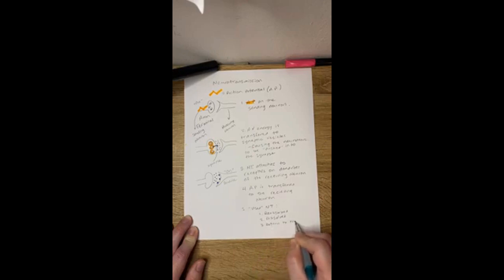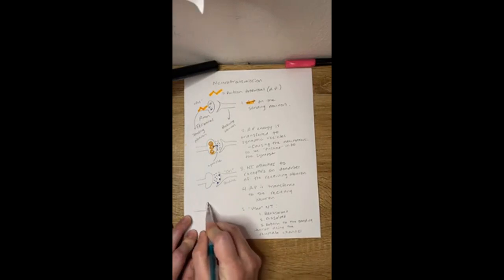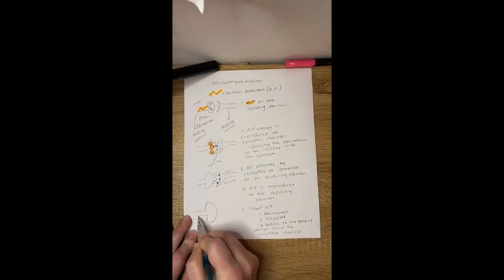to the sending neuron. And we're focusing on this step because it's going to be heavily related to drug use, using the reuptake channel. Drugs are going to block the reuptake channel and keep like dopamine and serotonin in the synapse. So that's why I want to focus on it. So this will be our final picture. We're going to focus on this sending neuron right here.